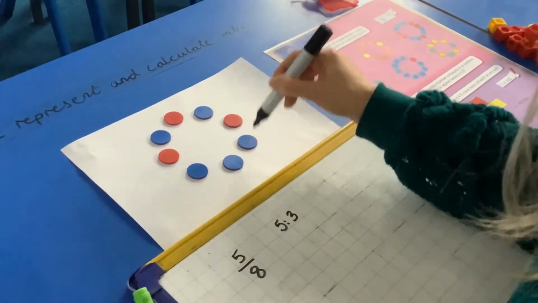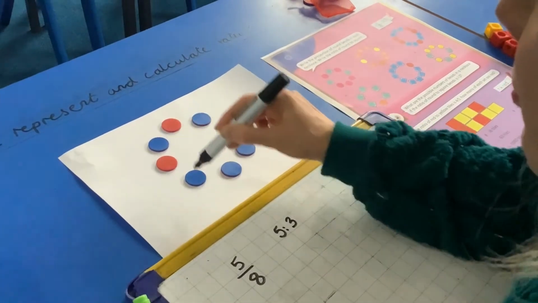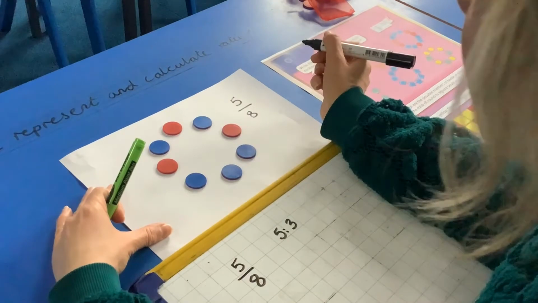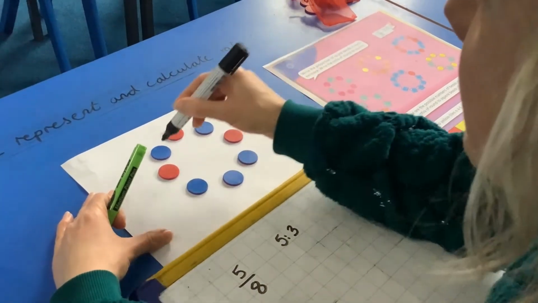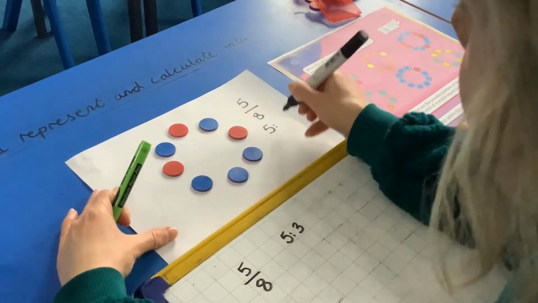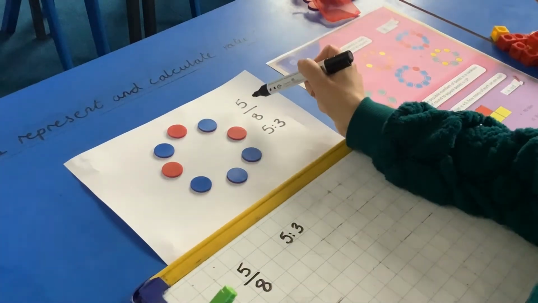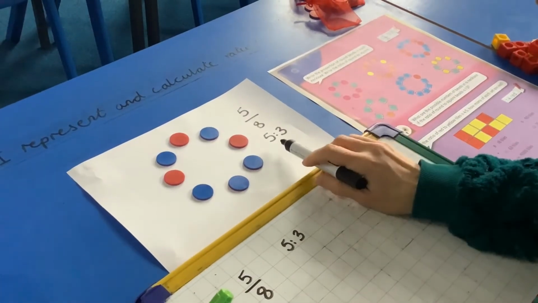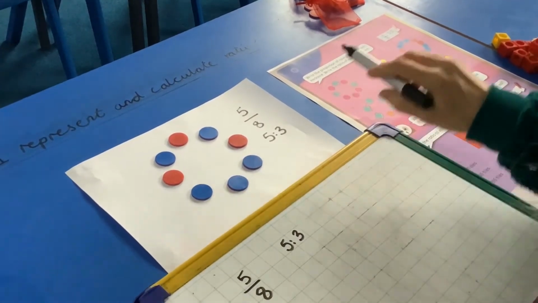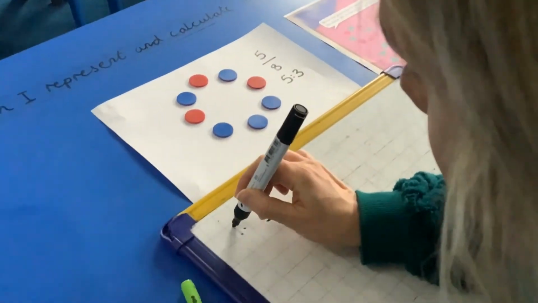So here, if I was thinking about the blue, I've got 1, 2, 3, 4, 5 blue out of a possible 8. But my ratio of blue to red is 1, 2, 3, 4, 5 blue to 3 red. Okay, so this is my proportion, my fraction out of a whole, and this is my ratio. And as long as you look at what they're asking you to write, so they're asking for the ratio of round to square. Okay, so that'd be my number 1 here.